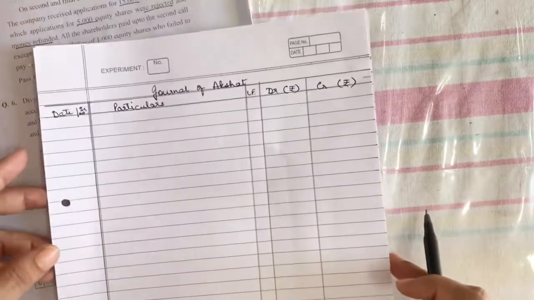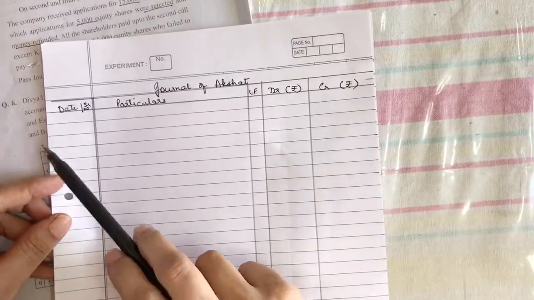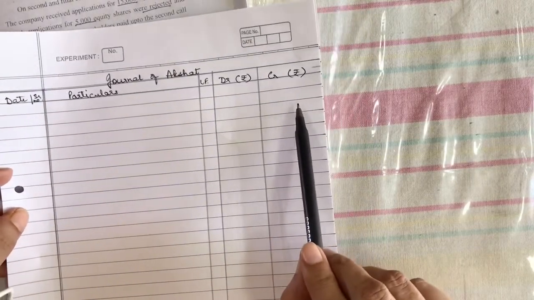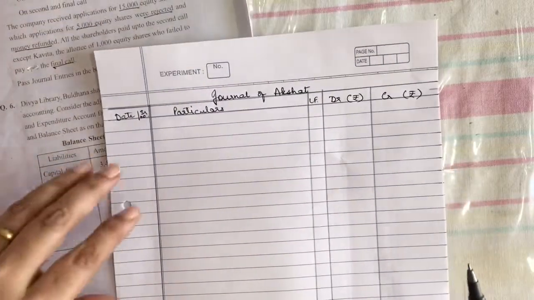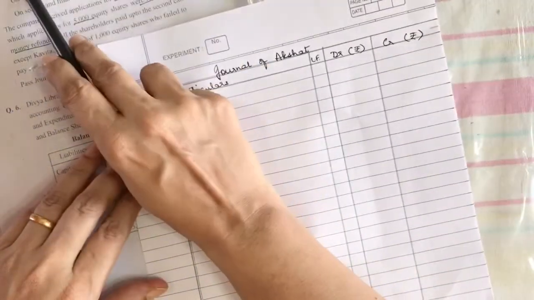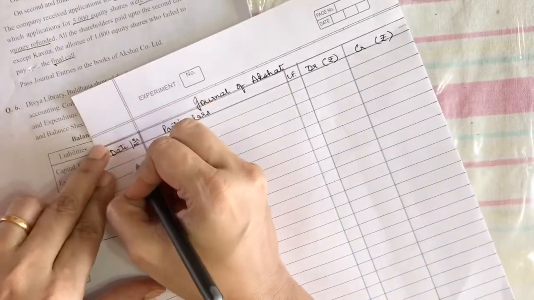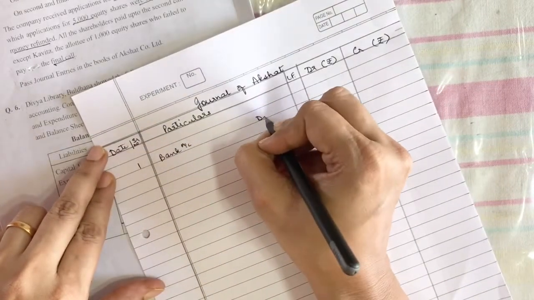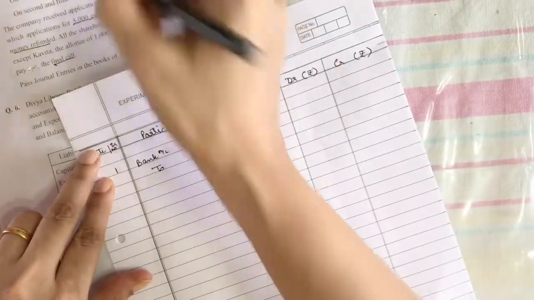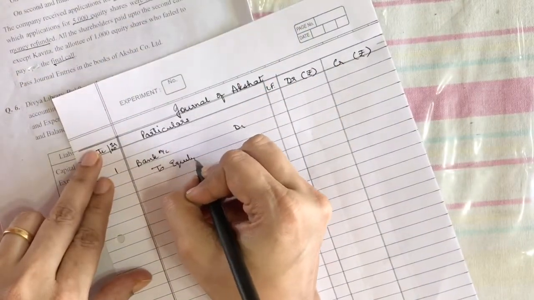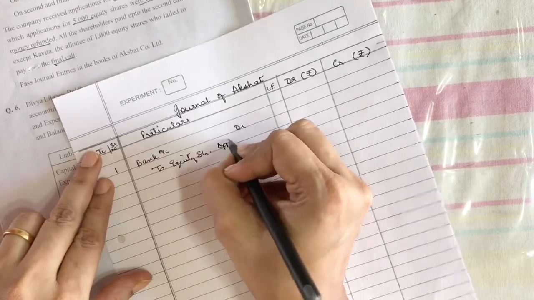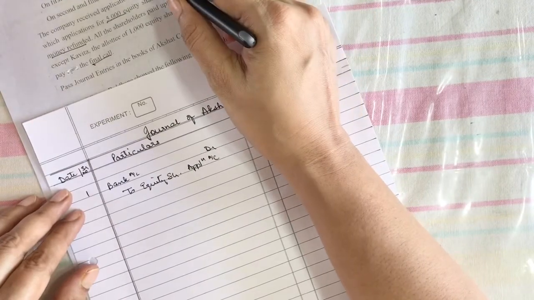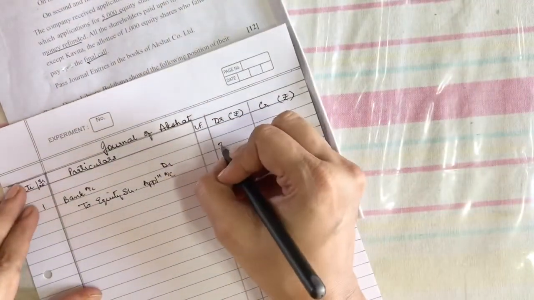I have drawn a journal already. Journal of Akshat. You know the columns: date, since the date is not given, serial number, particulars, LF, debit rupees and credit rupees. Now the first one, on application you receive money, so serial number 1, bank account debit to equity share application account. What is the amount? 15,000 into 2, so that is 30,000.